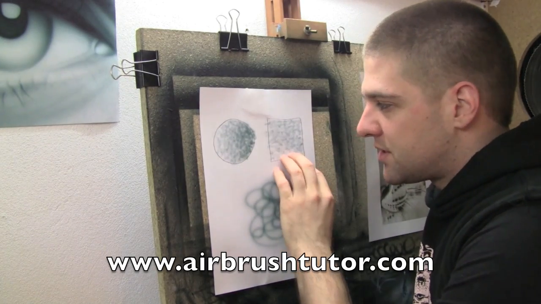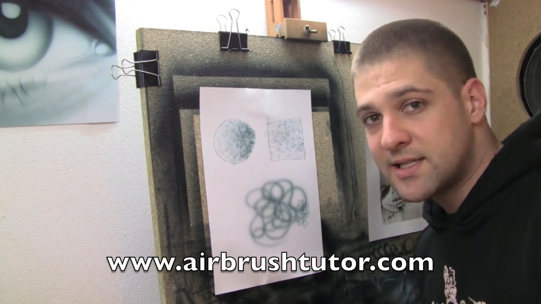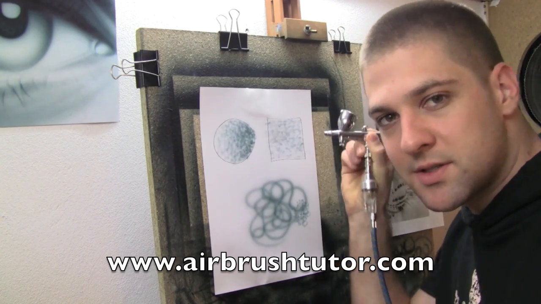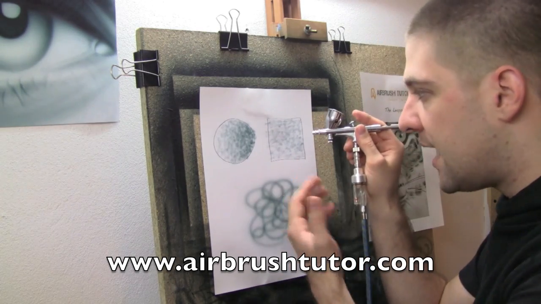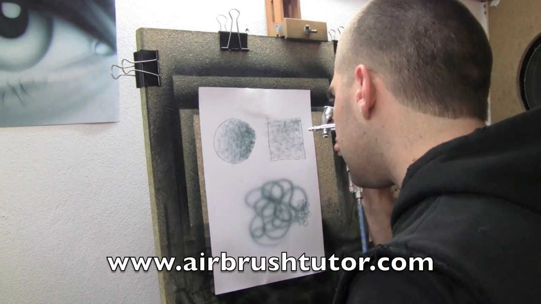The lateral texture is a very similar texture to the figure 8 texture. We're repeating exactly the same motion, but we're adding some little sideways strokes to it as well, and perhaps holding it at a slight angle, also in the direction that you want the texture to go.